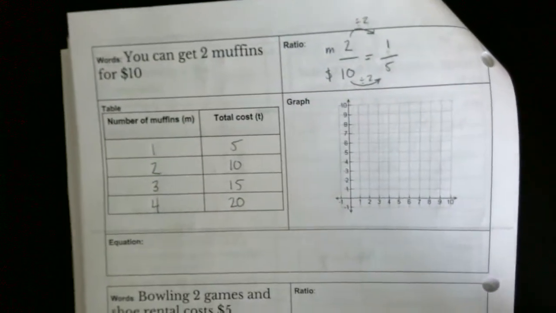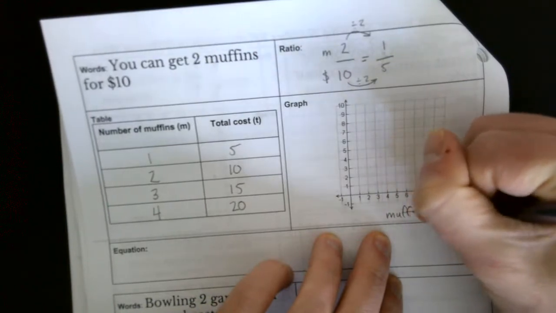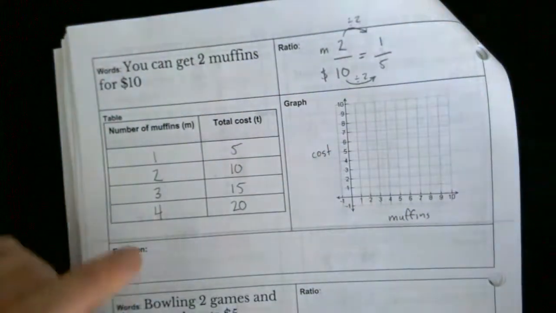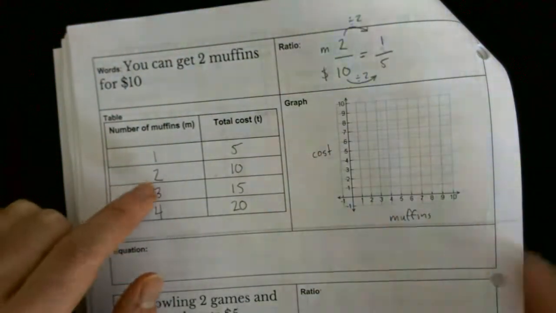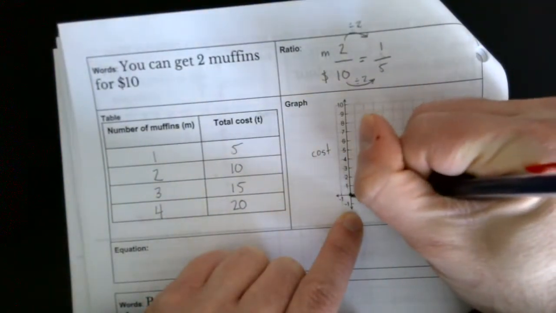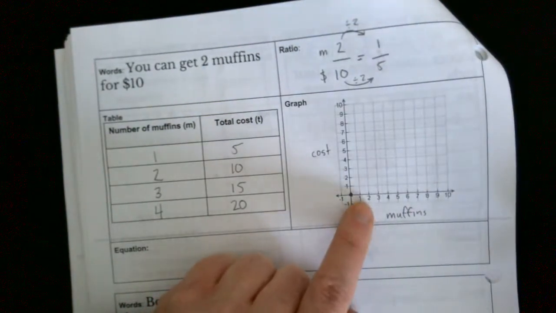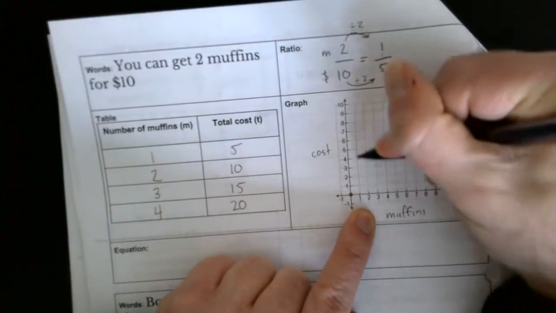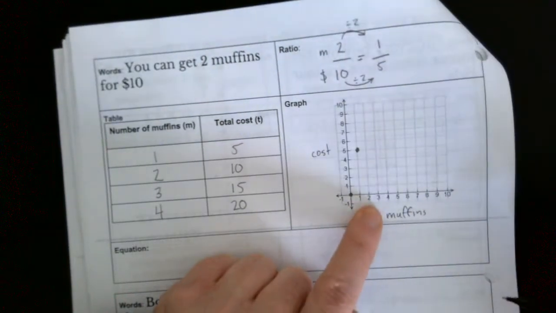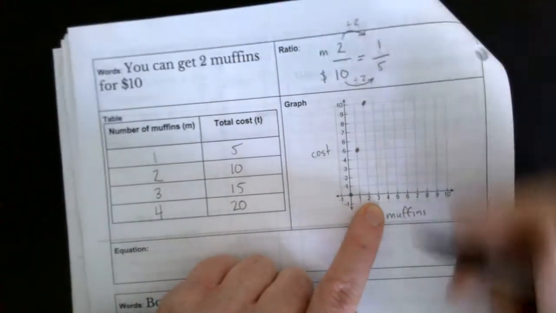All right. So let's use a graph here to show this connection between muffins. We'll put muffins on the bottom. Costs. We're not going to be able to go really high with this one because these numbers are increasing pretty quickly. So 1 muffin. Well, 0 muffins is $0. So I'm just going to put that here. That's 0 muffins for $0. 1 muffin would be $5. Okay, so I'll put a little point there. 2 muffins is $10, and really that's as far as we can go here.